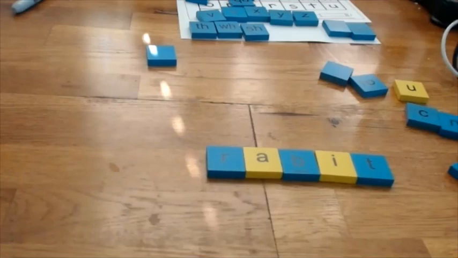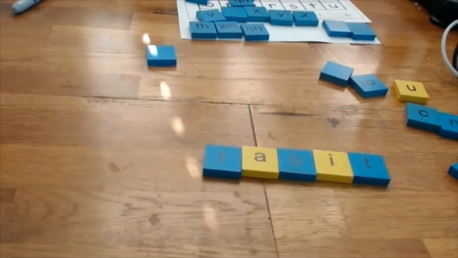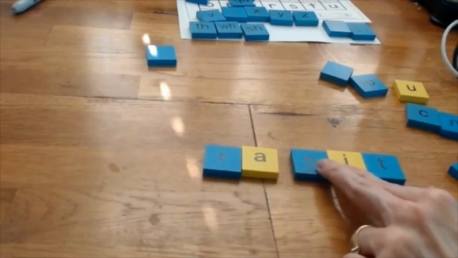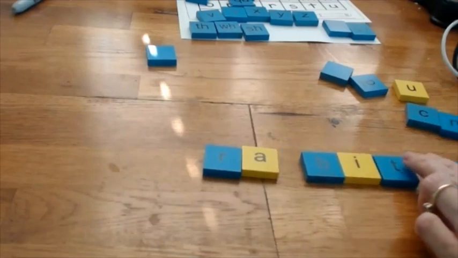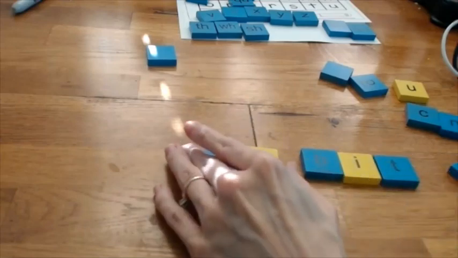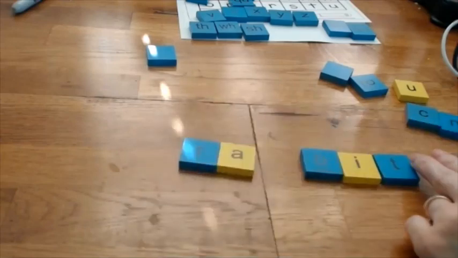Okay, today we're going to talk about when we use double letters in a word. Can you take a look at this? How many syllables does this word have? Two. So let's divide this word the way we usually divide one consonant between two vowels. Have a look at this division.